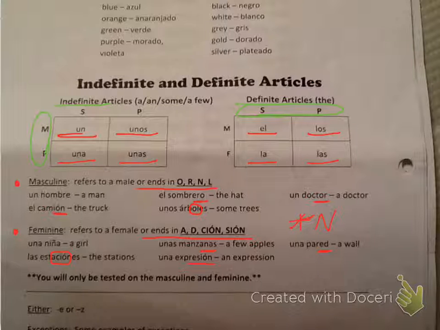Now there is some additional information at the bottom of your page about words ending in E or words ending in Z. They can go either way. They could be masculine or feminine, and there's some exceptions to the rule too. But right now we're going to worry about the rule, the fact that words that end in O, R, N, and L are masculine, and words that end in A, D, CION, and SION are feminine. That's going to be our primary concern right now. We're not going to be tested over the others or the exceptions, just the masculine and just the feminine.